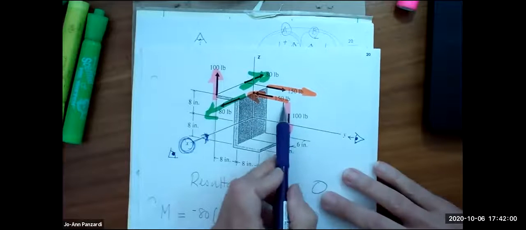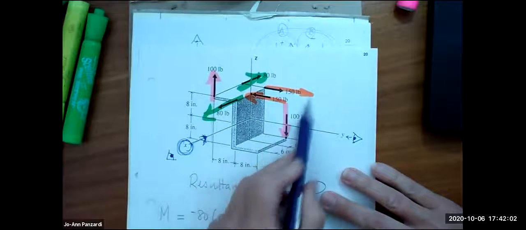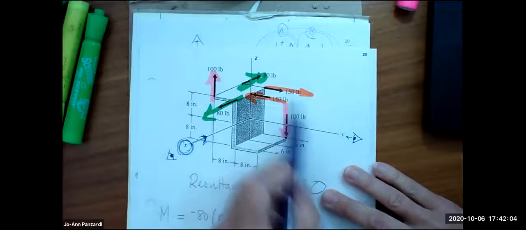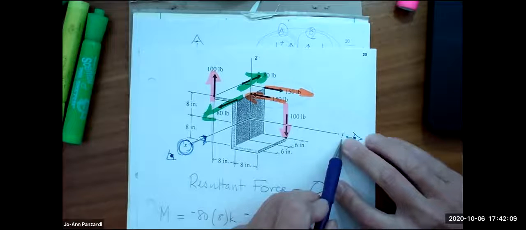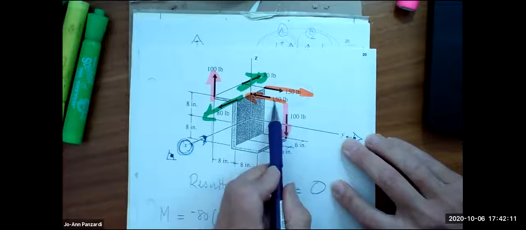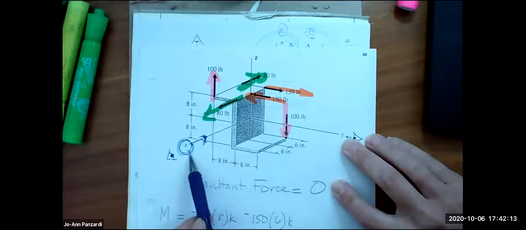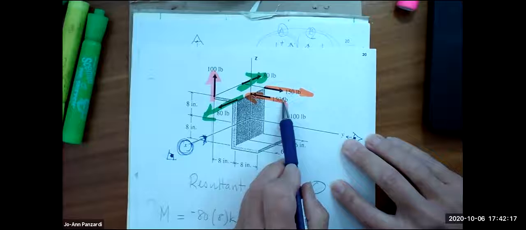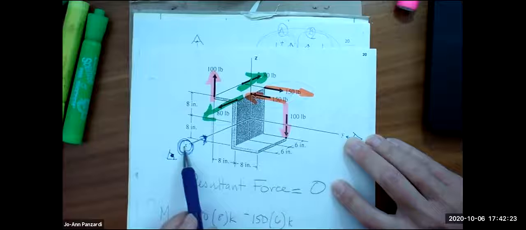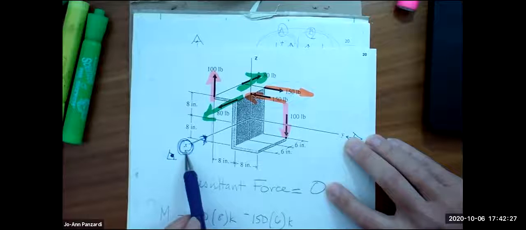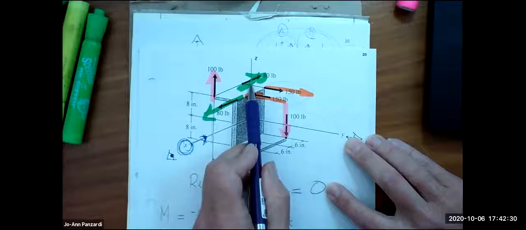Here, look at the 150. The 150-pound force goes in the Y direction, so it cannot create a moment about the Y. So then, does it create a moment about the X? Well, it's actually parallel to the X. Or the way Jason wants to say it, or David, is that the 150 lies on the YX plane, so it can't create a moment about the X, but it can create a moment about the Z.